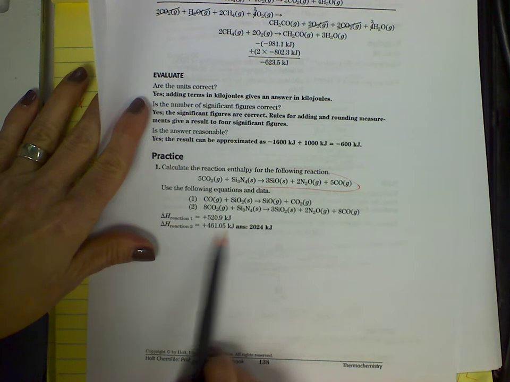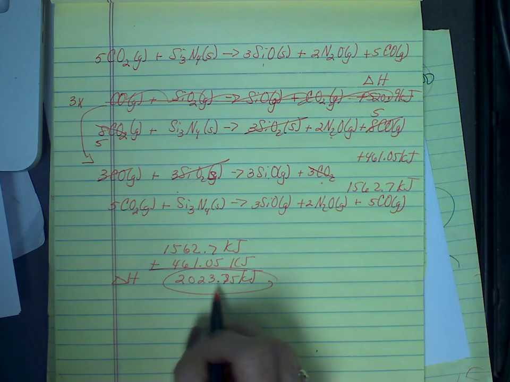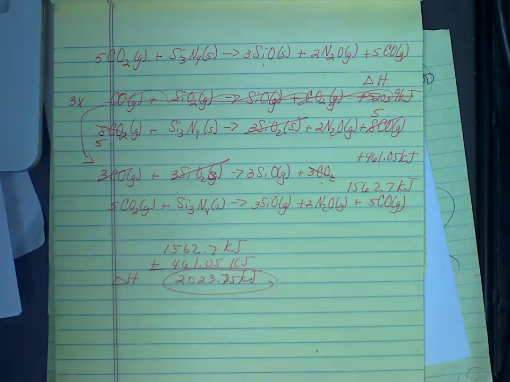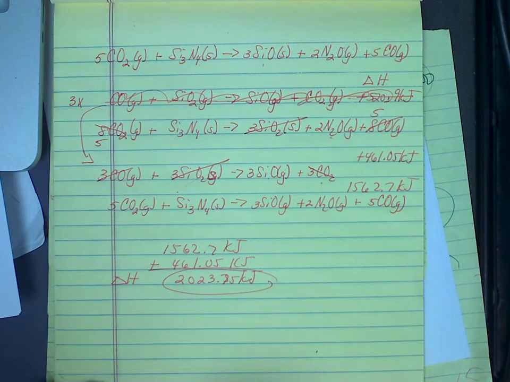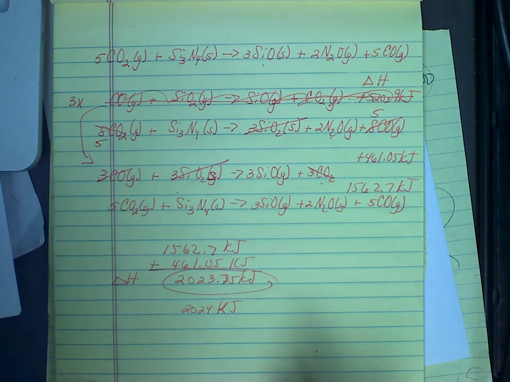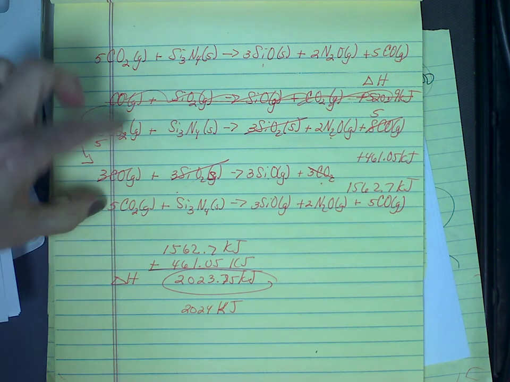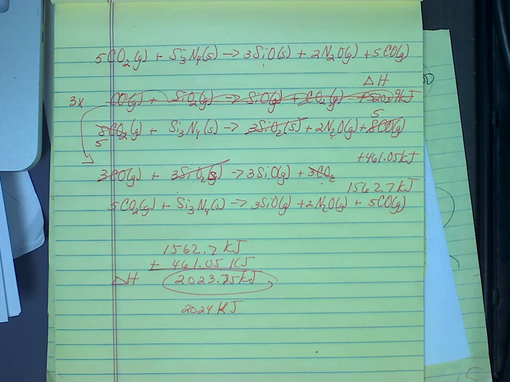They had 4 sig figs was the least, so you should round. 2024 would be your answer because of sig figs. Instead of doing all that, couldn't you just multiply those numbers by 3 or something? You have to show this to make sure you've done it right. Okay? And you'll understand in just a second when I do another one.